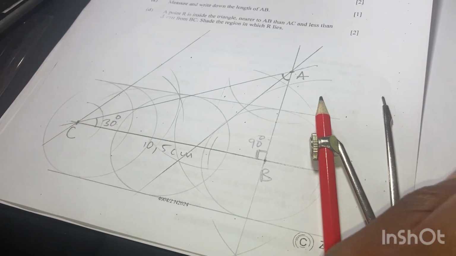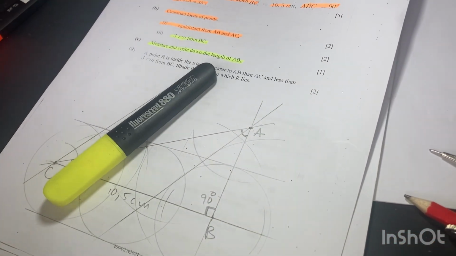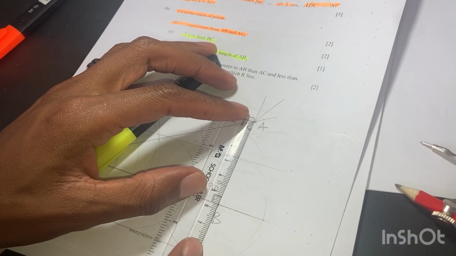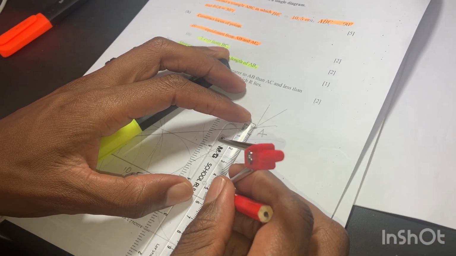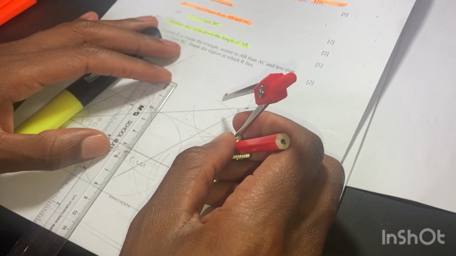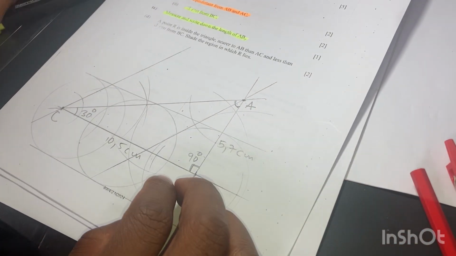Alright, so the next point is saying that I should measure and write down the length of AB. So AB is this one, A to B. So to measure and write down that length. If they say measure, they're not saying construct. So it means I'll simply measure like that. So it's actually 5.7 centimeters. Okay. So there comes the interesting part.